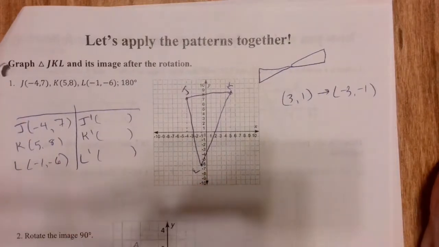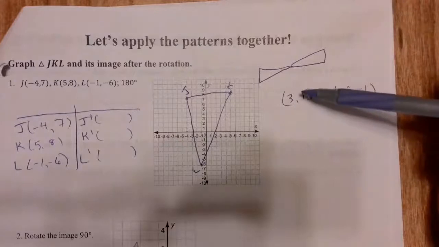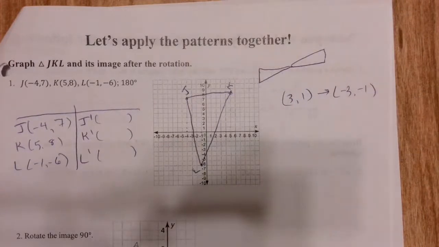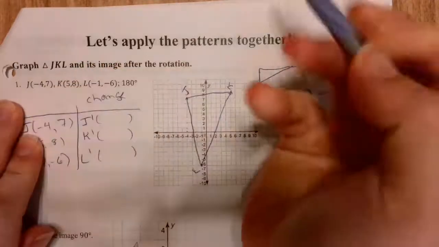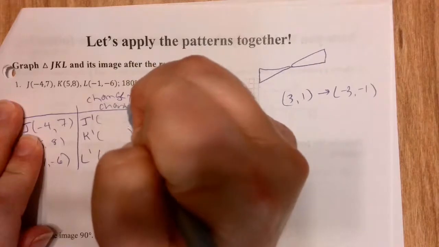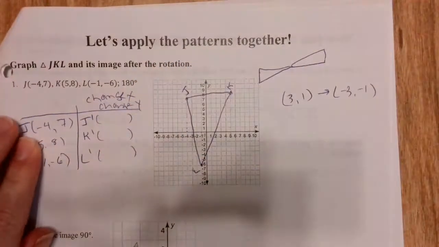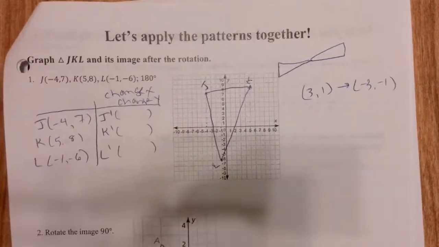How did we describe that rule? We said that we changed the x and we changed the y. So let's write that down over here in our chart. Change x, change y. You could also just say change both if you wanted.